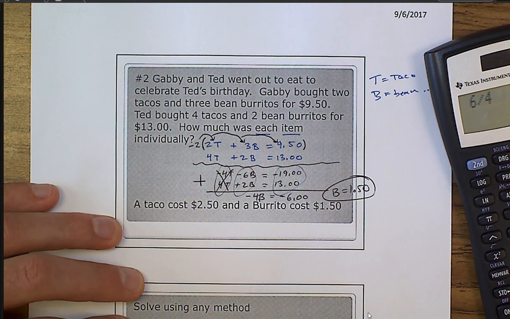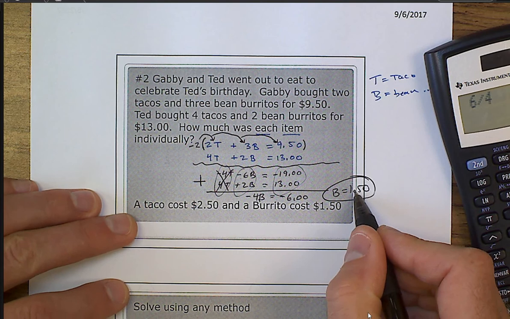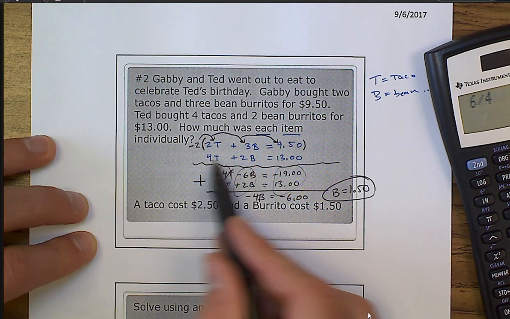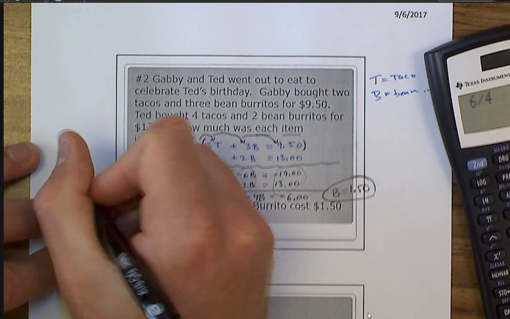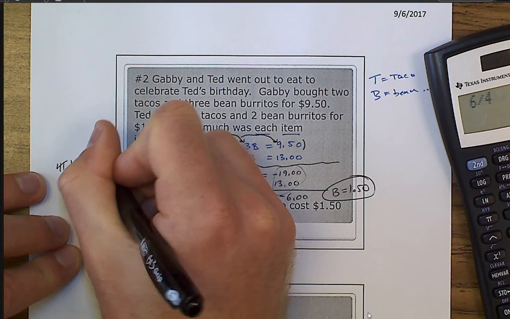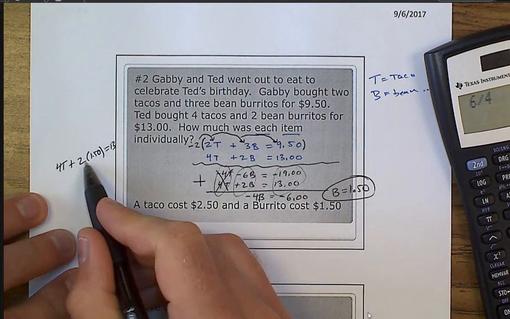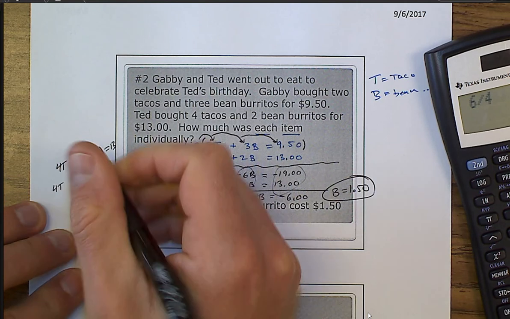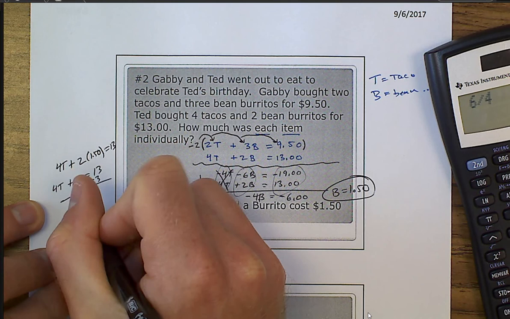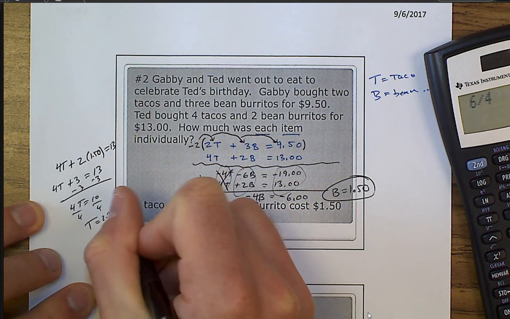And again, if you want to find the cost of a taco, now you can take this $1.50 for b and plug it into either of the original equations. So if I plugged it into the second one, it would be 4t plus 2, and instead of b, I'm going to write $1.50, and that's equal to $13. And you can solve that. 2 times $1.50 is going to give me $3 equals 13. I'm going to subtract 3. That gives me 4t equaling 10, and I divide by 4, and that's going to give me $2.50 per taco.